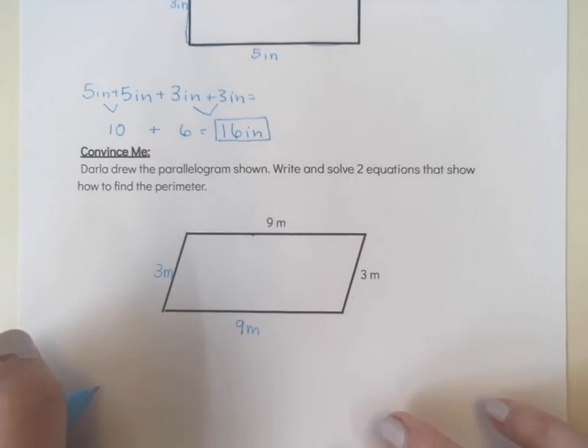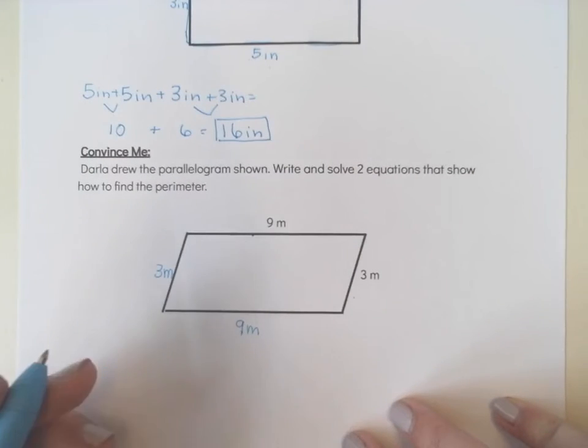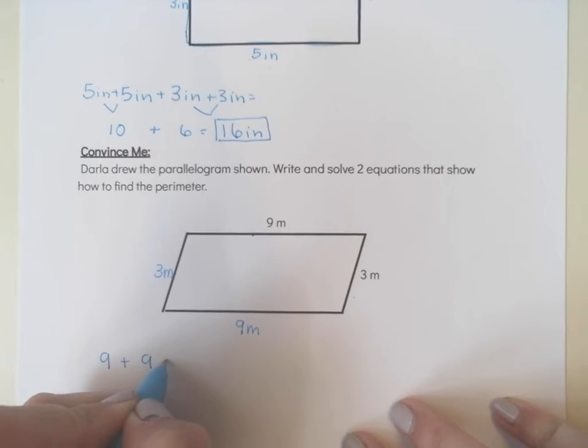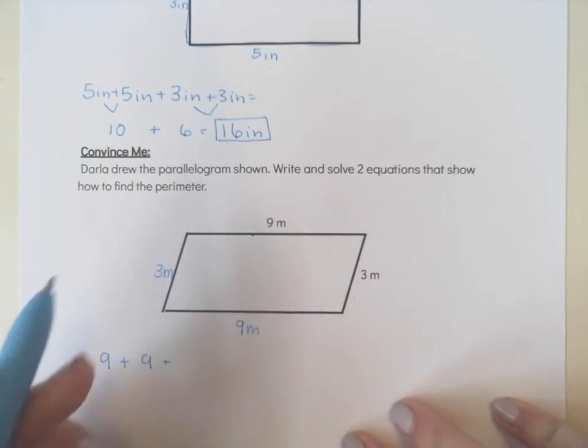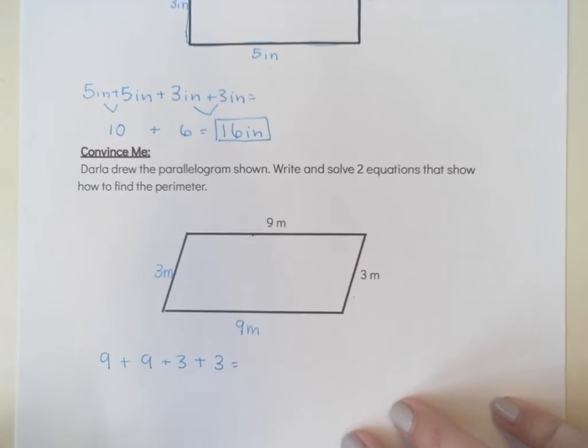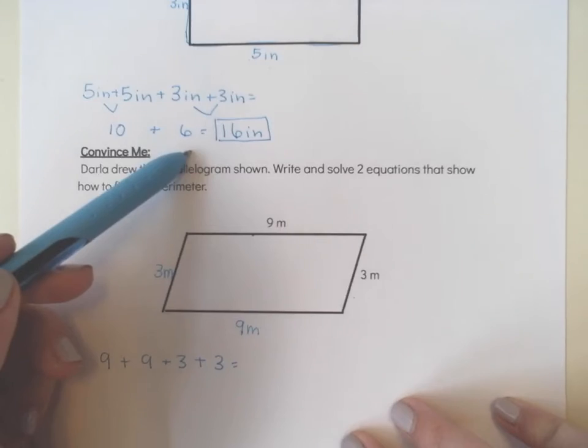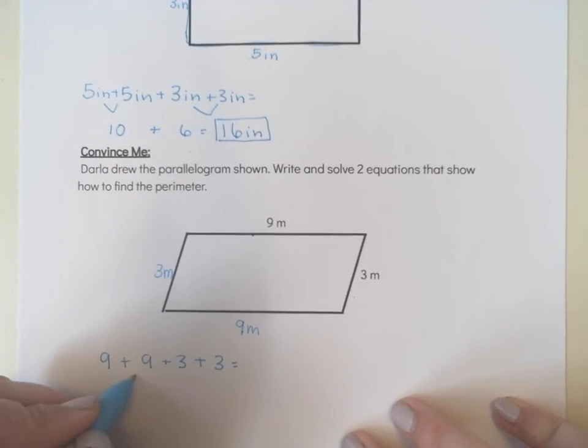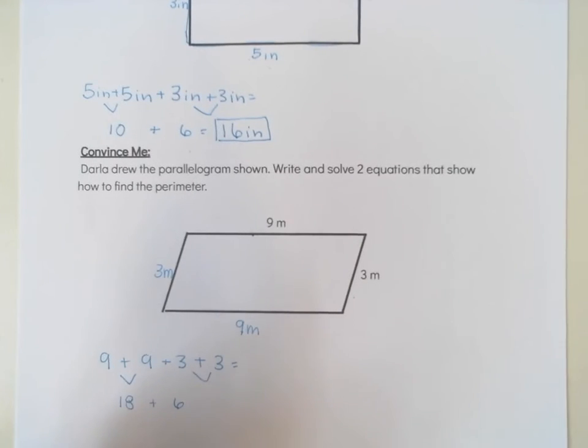Right, I could write my first and second length, 9 plus 9, and my widths, 3 plus 3. Now, if I want to make it easier, just like up here, I know that 9 plus 9 is 18, and I know that 3 plus 3 is 6.